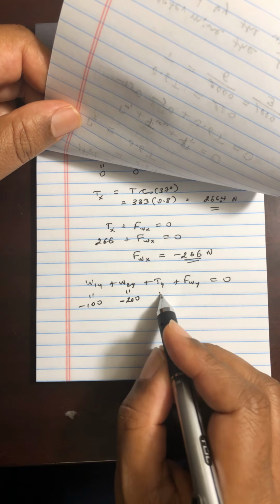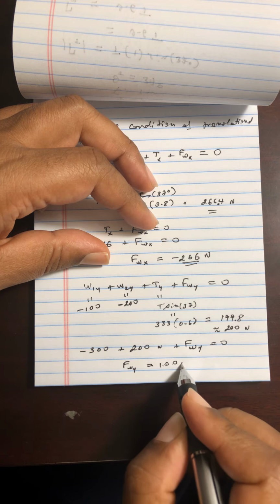So let's plug in the numbers. From these two we've got negative 300, plus 200 newtons, plus the y component of the force from the wall, equals 0. It follows that the y component of the force from the wall is about 100 newtons.